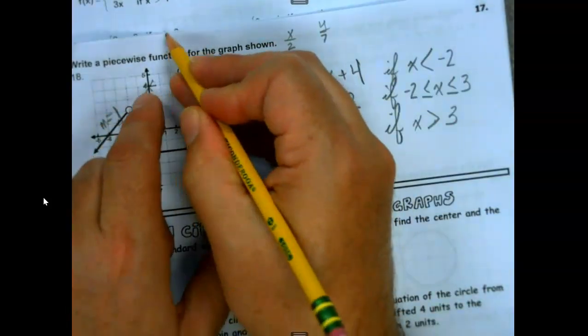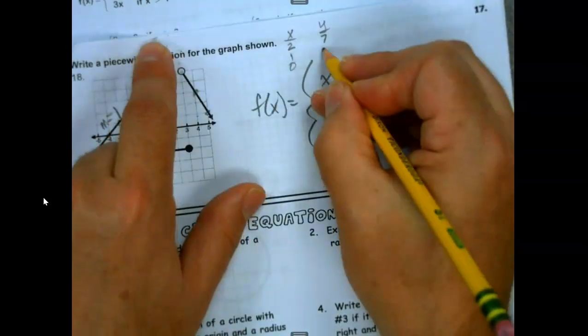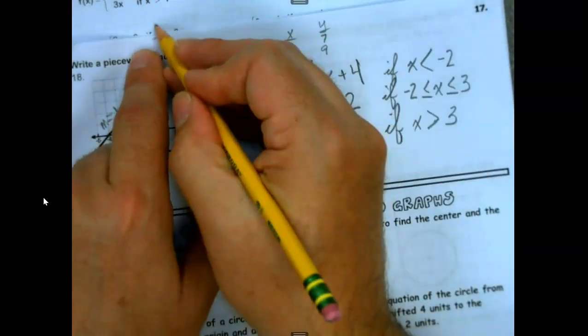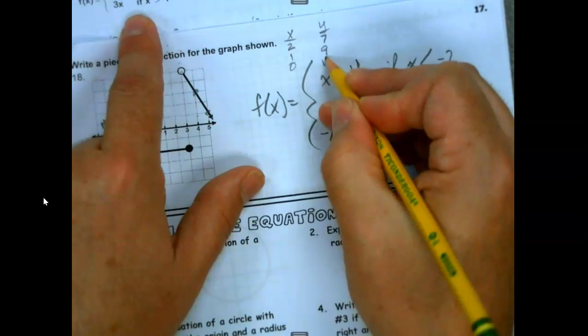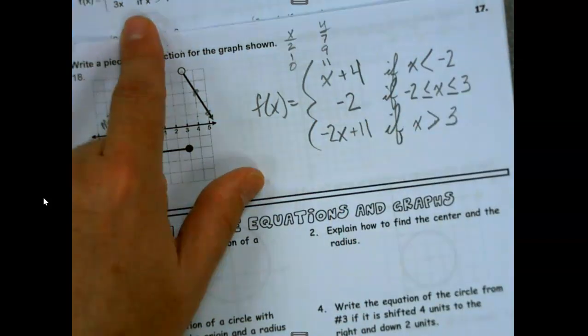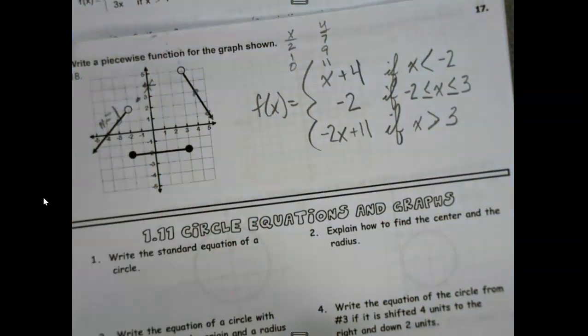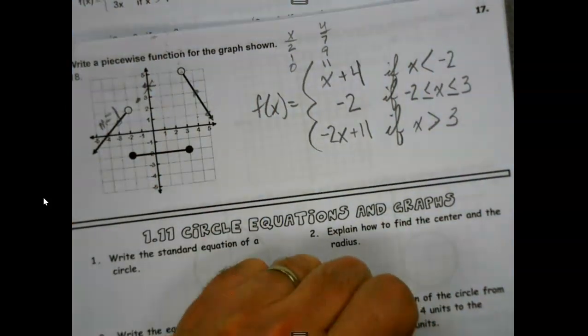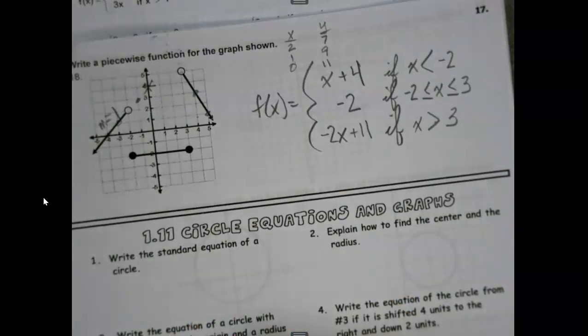And then I go up 2 and left 1, and up 2 and left 1. Sometimes we're going to have to extend our brains a little bit here to work those out. And I've got it.